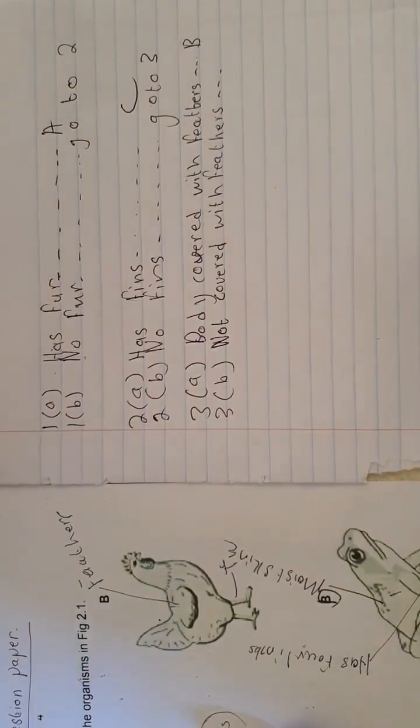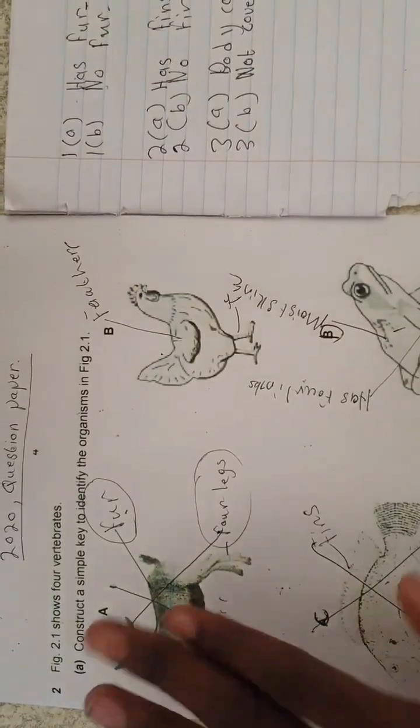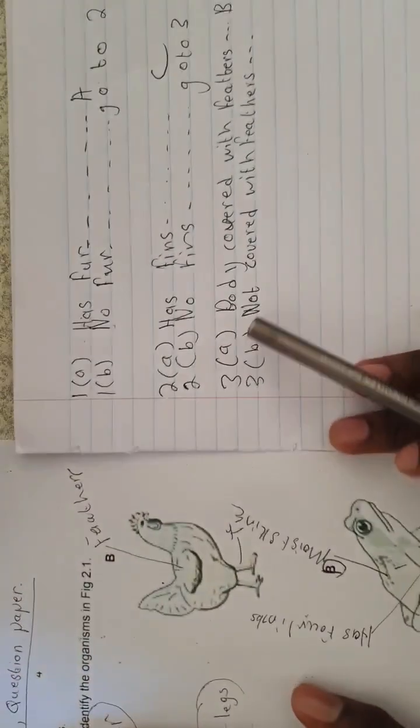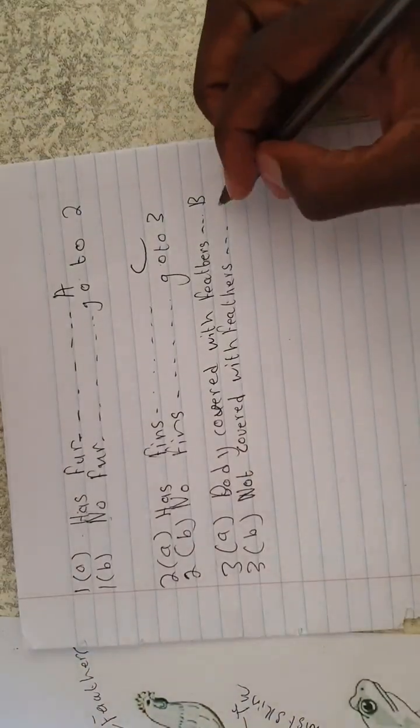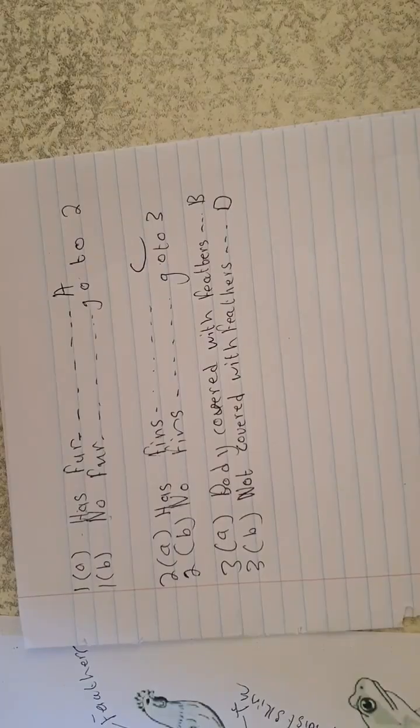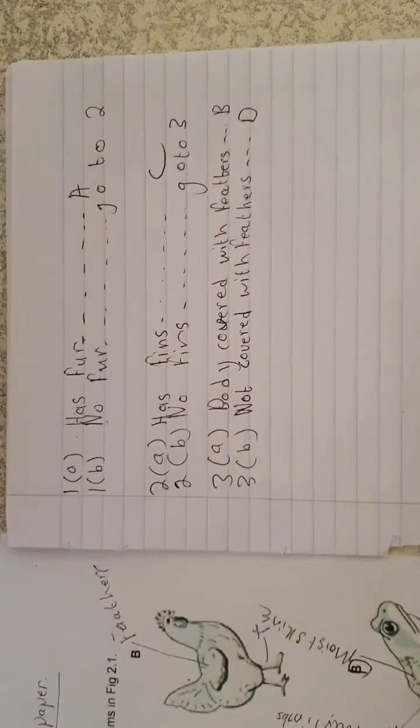Remember, these 2 are out. Now you are talking about these 2 remaining ones. These 2 organisms, you have identified them, so you are no longer focusing on them. You are only focusing on these 2. This one has feathers, this one does not have feathers. Then you have identified all your organisms, so it's B. And the other one that does not have feathers, it's D. Good, you are done. That's the complete answer for your dichotomous key.